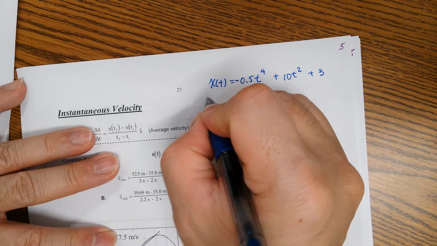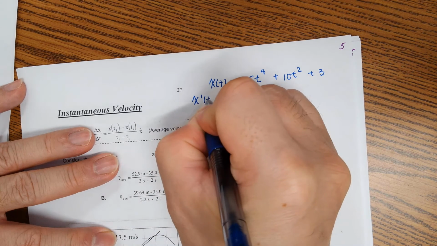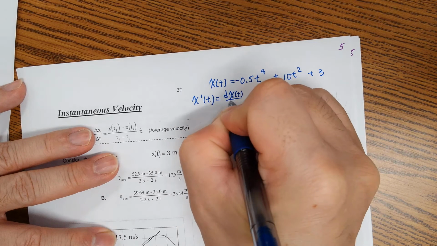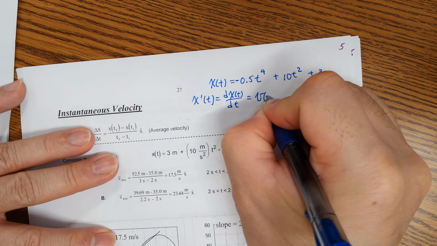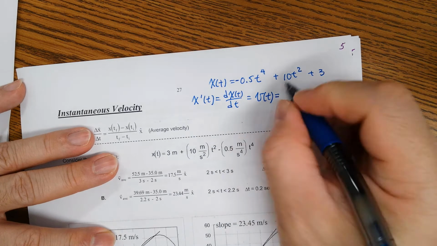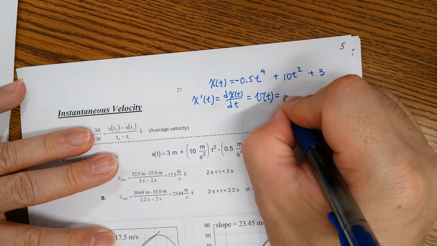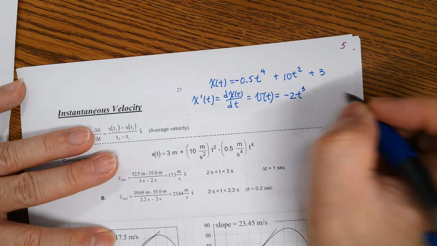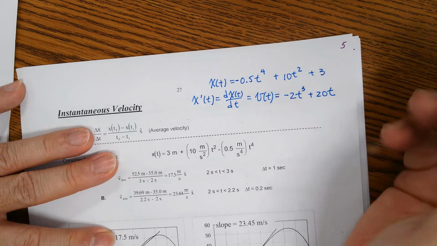So if I take a derivative of this, the first derivative of my position function, which is dx of t dt, that actually represents my velocity function. And that is equal to 4 times negative 0.5, which is negative 2 t cubed, plus 20t plus 0.